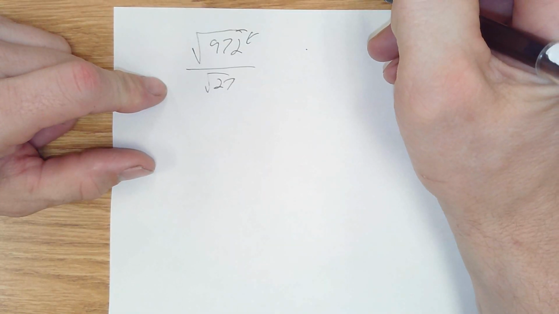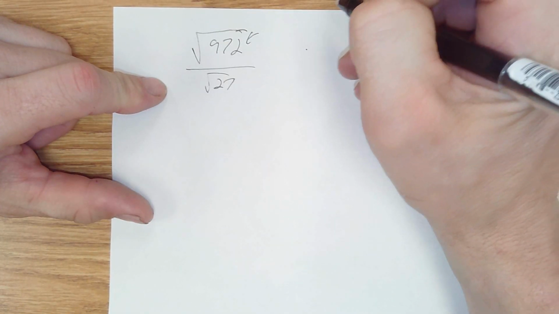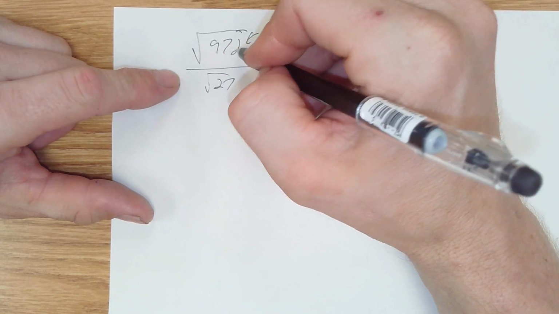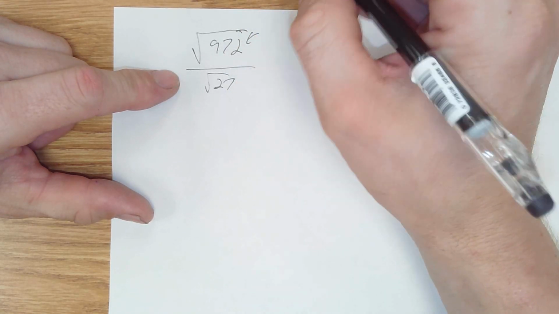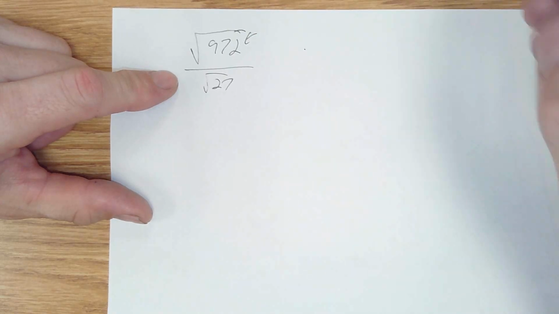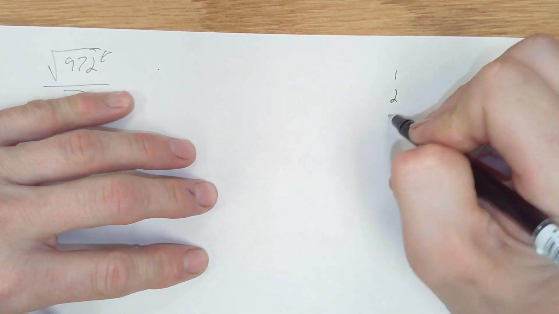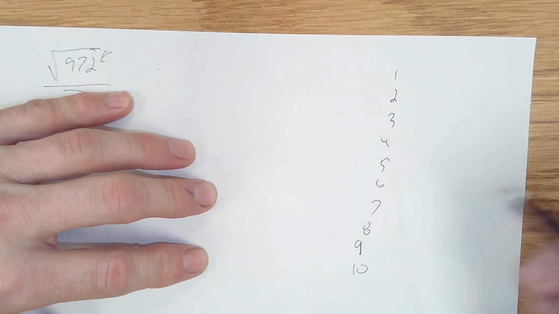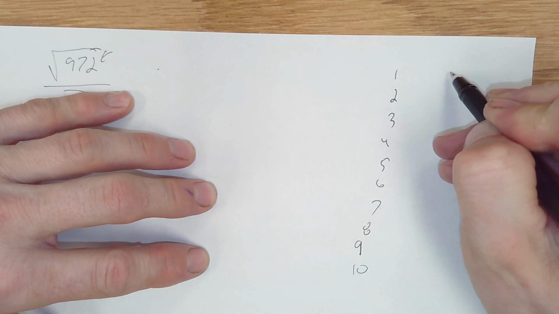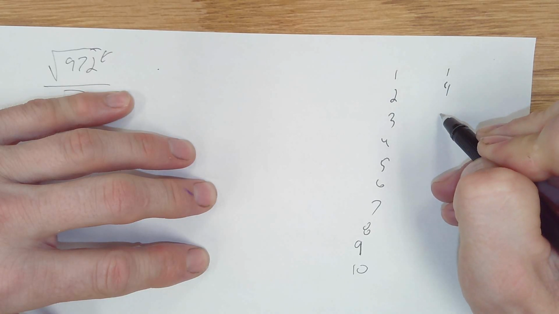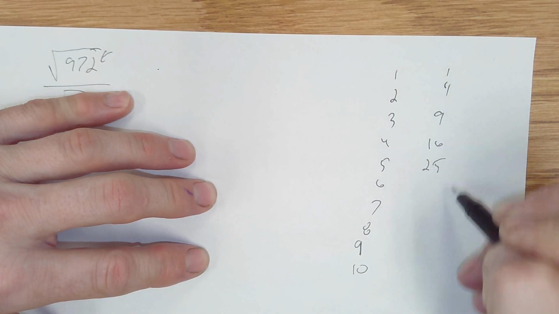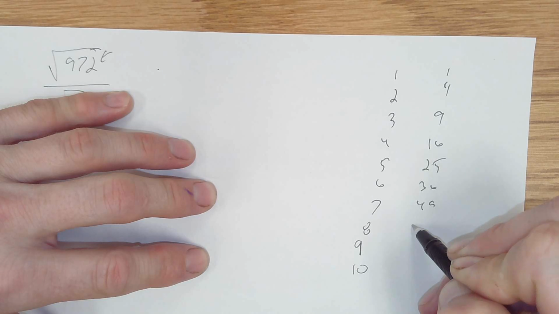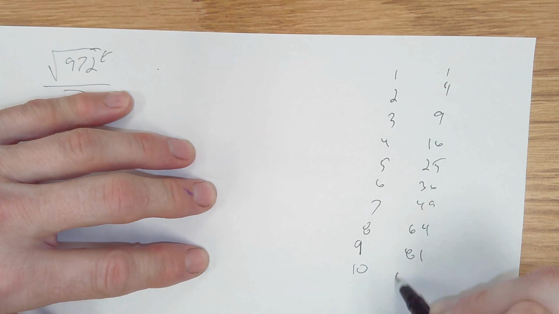972 is not a prime number, nor is it a perfect square, but I can start dividing it by a perfect square to see if I can pull that perfect square out. This is what it looks like. 1, 2, 3, 4, 5, 6, 7, 8, 9, and 10. And if I square these, I get 1, 4, 9, 16, 25, 36, 49, 64, 81, and 100.